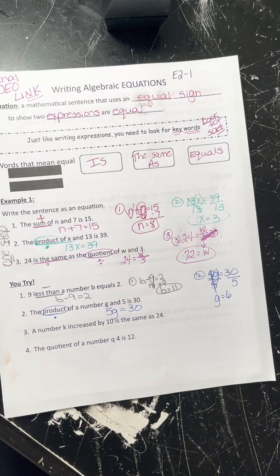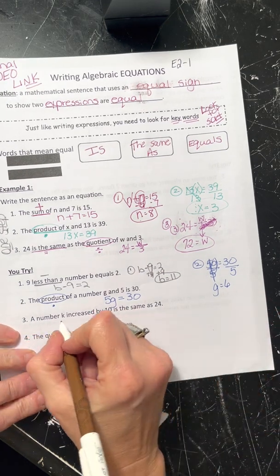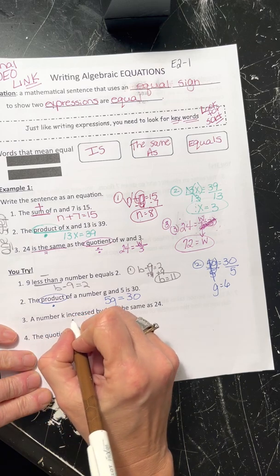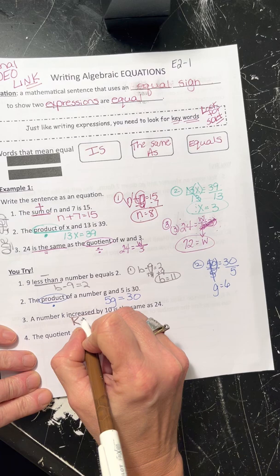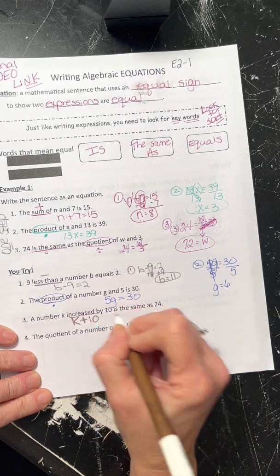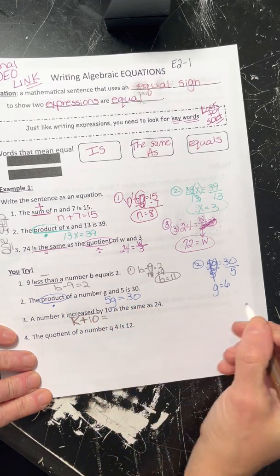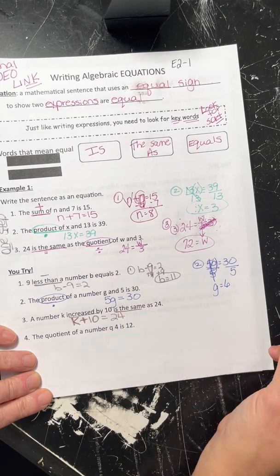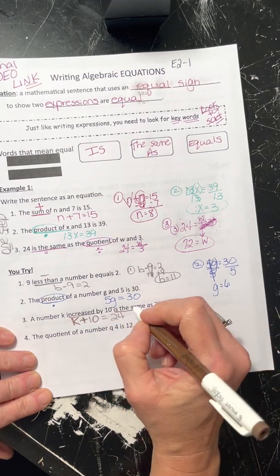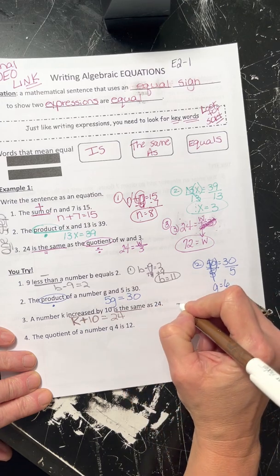A number K increased by 10 is the same as 24. A number K increased by 10 is the same as 24. Is the same as is your keywords for equals. So we'll come right over here.